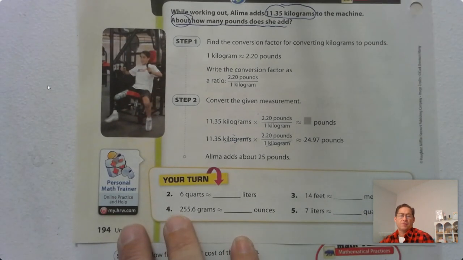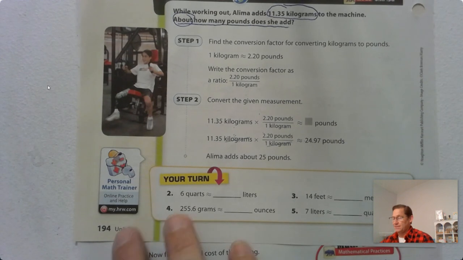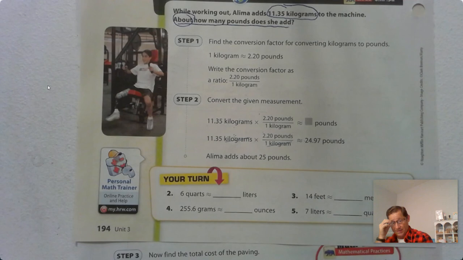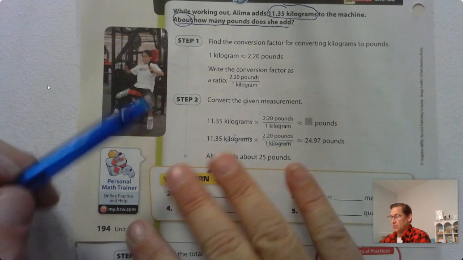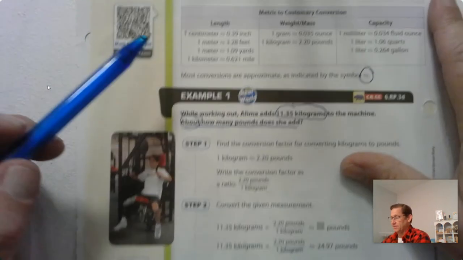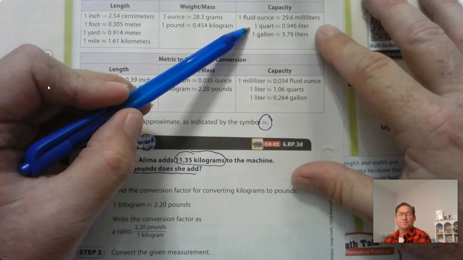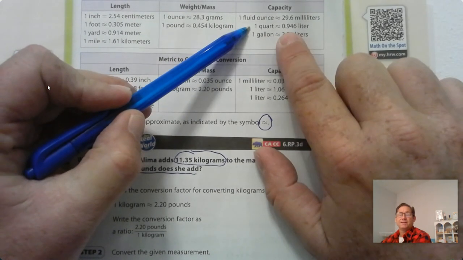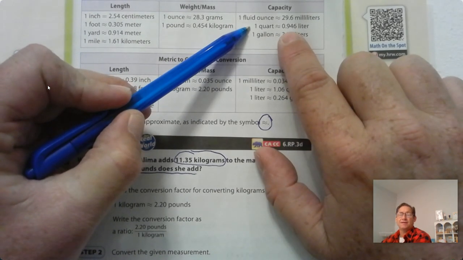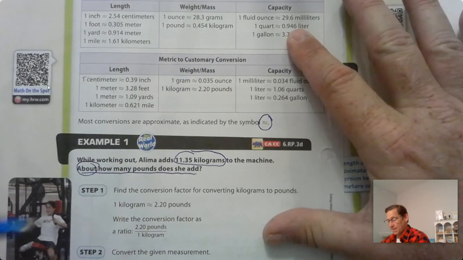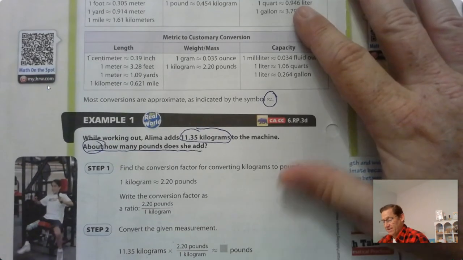All right, so let's do this one. 6 quarts is about how many liters? Or is approximately how many liters? Okay, so they give us quarts, and we have to go to liters. So let's come over here, and we see 1 quart is about 946 thousandths. So we're going to write that conversion factor.